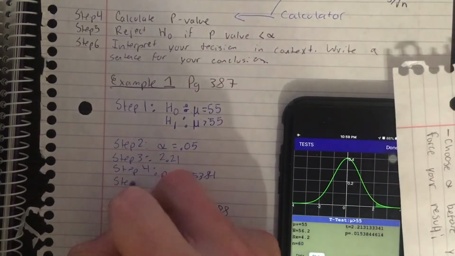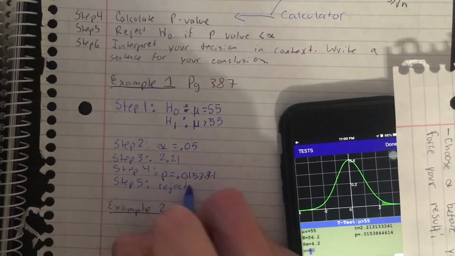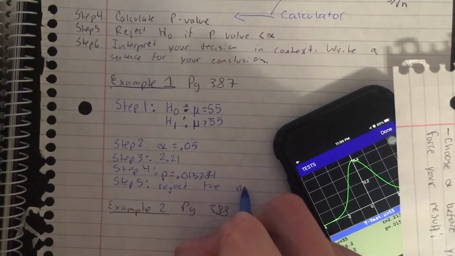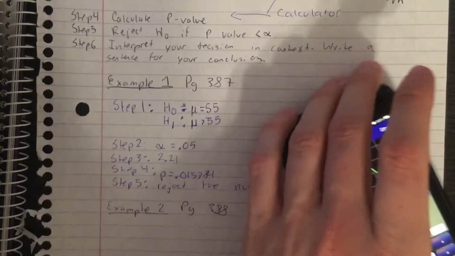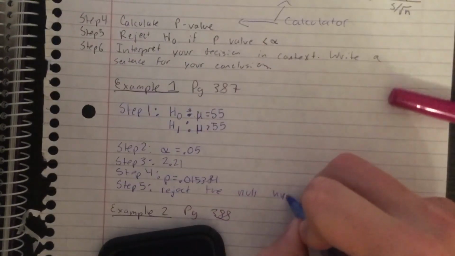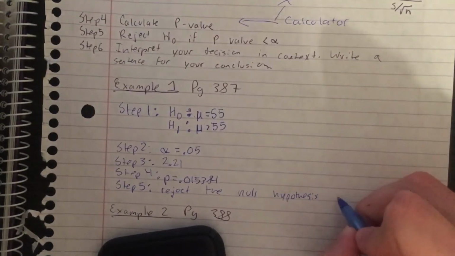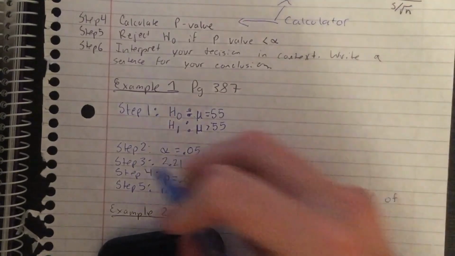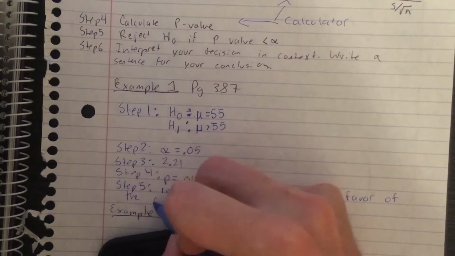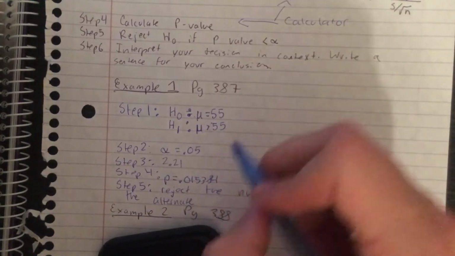So step 5 here is that we're going to reject the null hypothesis. We're going to reject that in favor of the alternate hypothesis, which says that the mean is actually greater than.